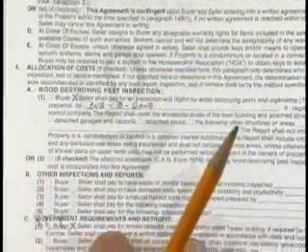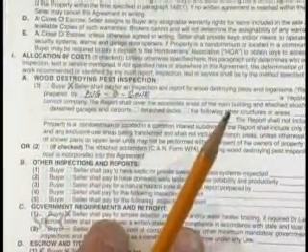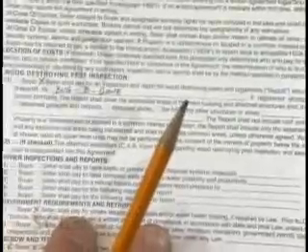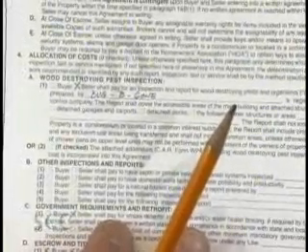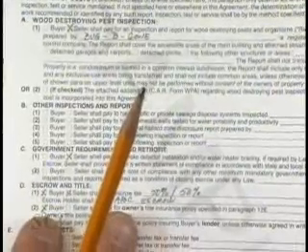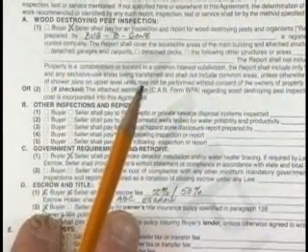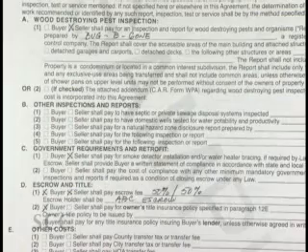Just going down here, this is talking about the allocation of costs. Let me see if I can get this allocation of costs. This part right here is talking about wood destroying and pest control. Who's going to do that? And you could either do it where the buyer is paying for it or the seller is paying for it. These people, by the way, are licensed. Sometimes people turn around and say, well, I only feel confident if the buyer hires them.